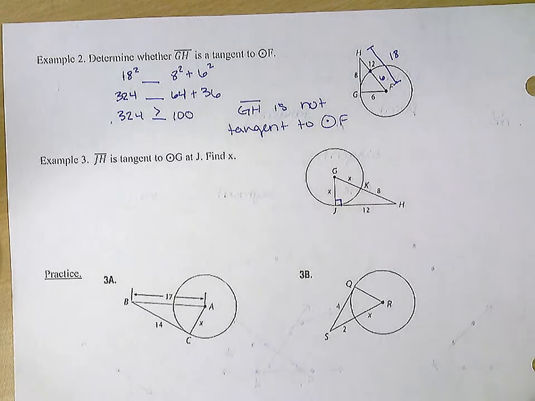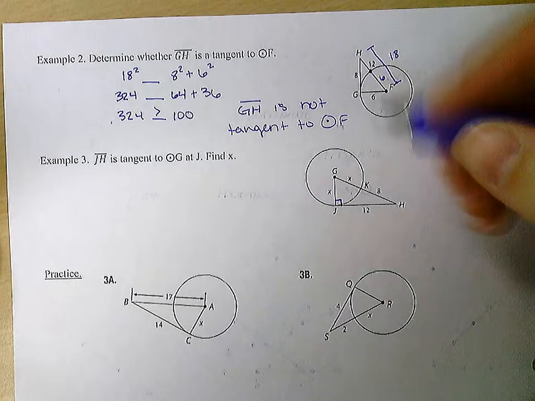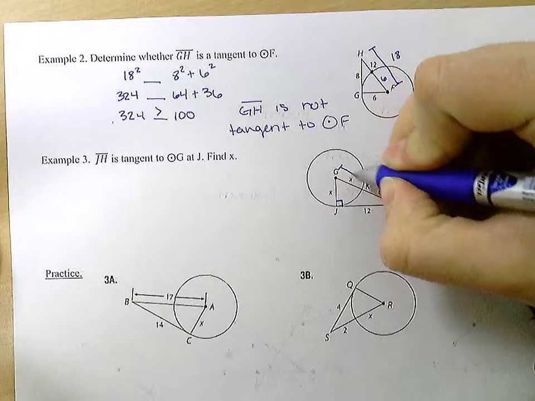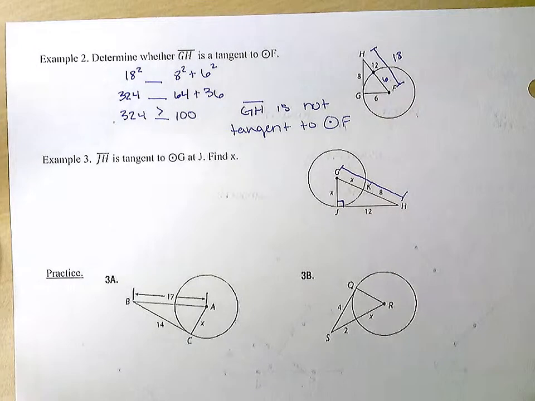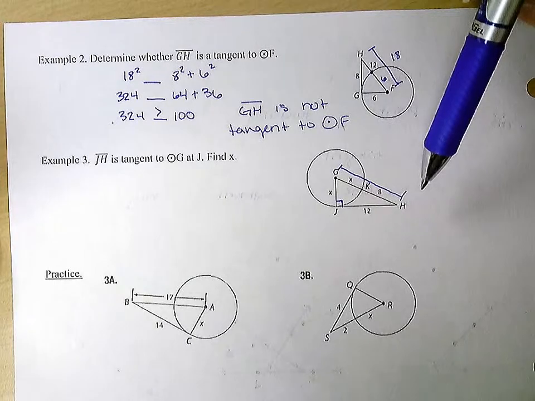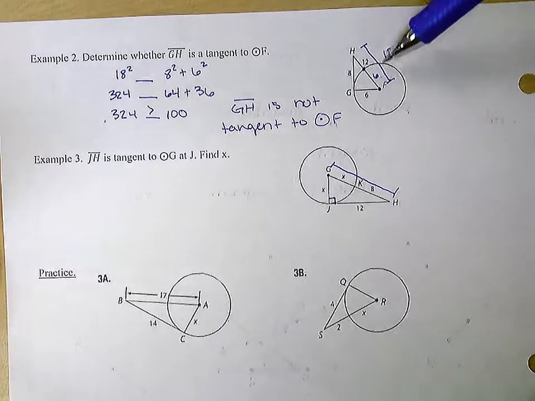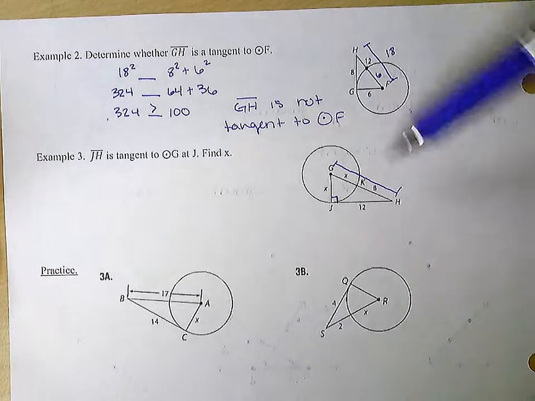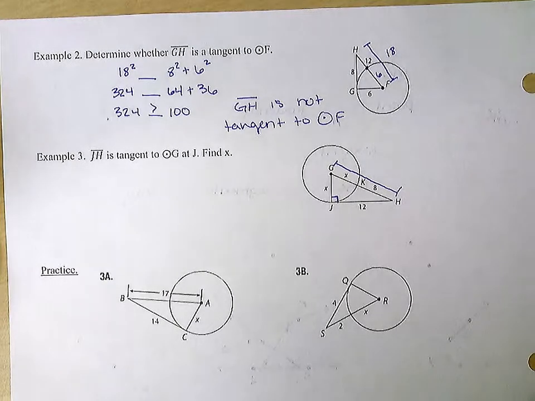Since it's perpendicular and I have this right triangle formed, I can use the Pythagorean theorem. However, with my hypotenuse here, I need this entire length, not just this x or this 8. If I look back up here, I had 12 and 6. What did I do to get 18? You add them. So what should this entire segment be?